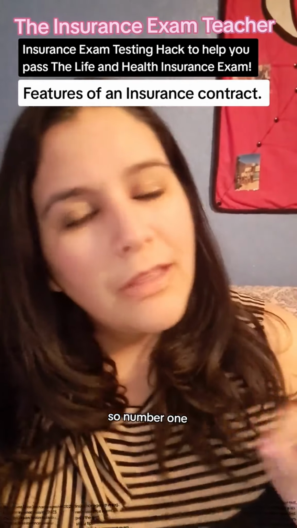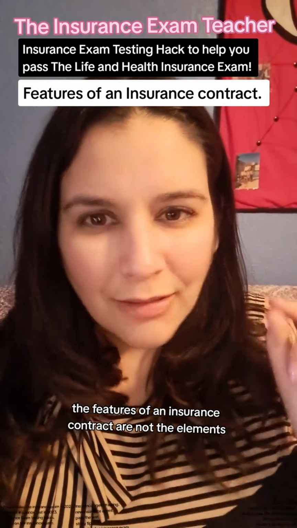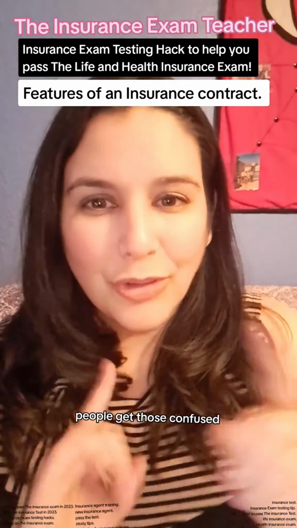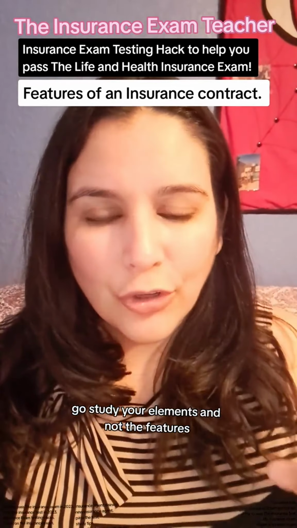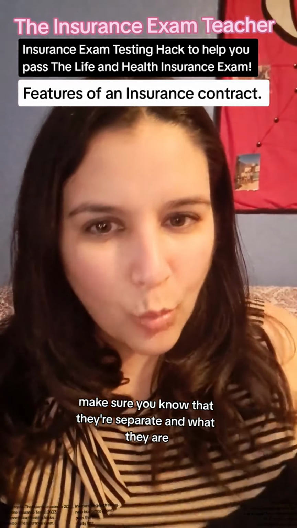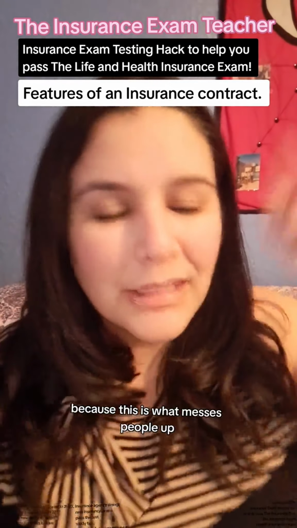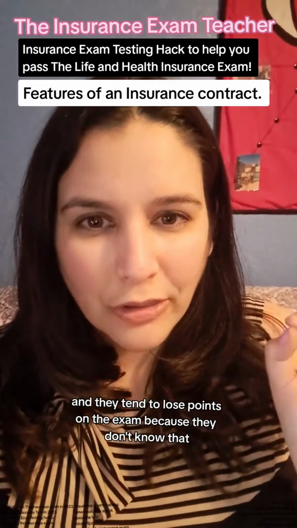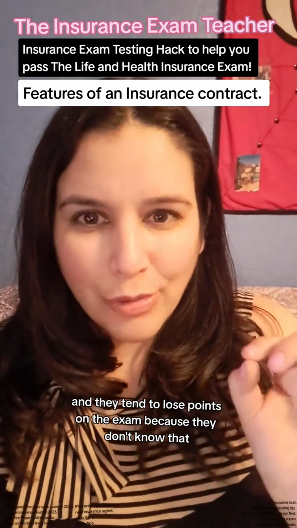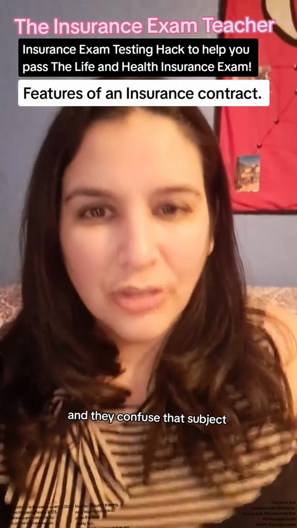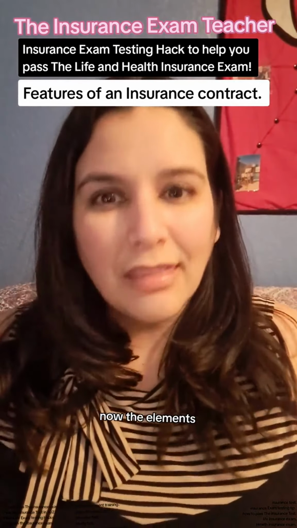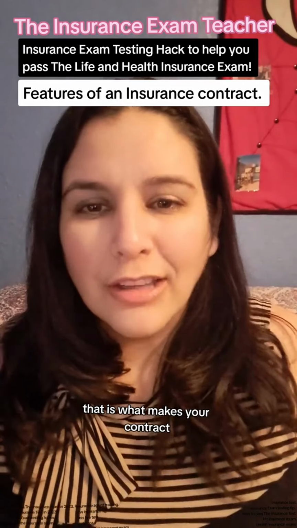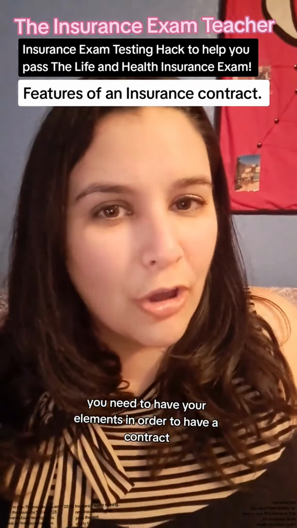So number 1, the features of an insurance contract are not the elements. People get those confused. Go study your elements and not the features. Make sure you know that they're separate and what they are, because this is what messes people up and they tend to lose points on the exam because they confuse that subject. So this question's about the features. Go study your elements. Now the elements, that is what makes your contract. You need to have your elements in order to have a contract, period.